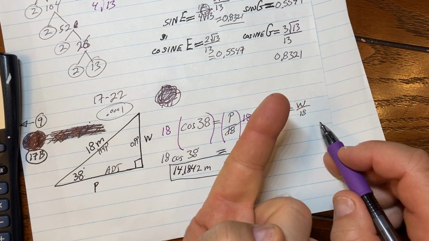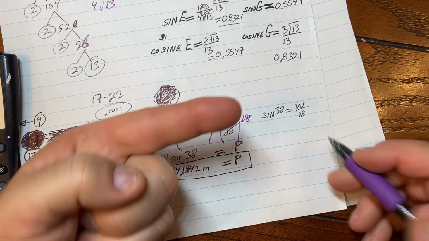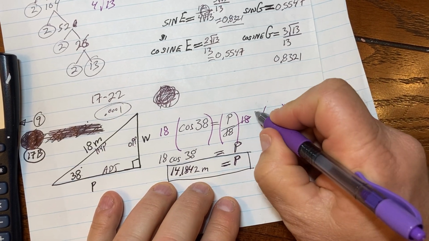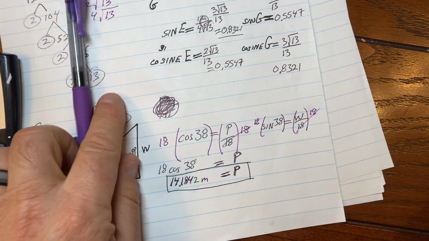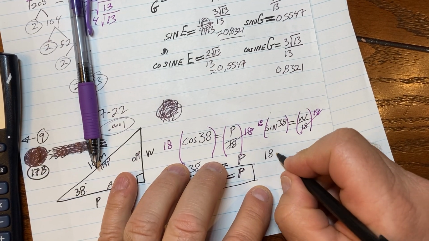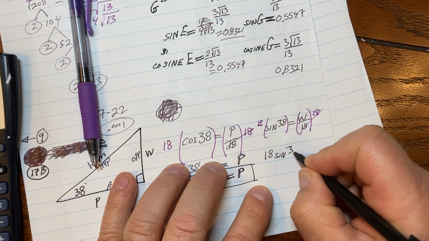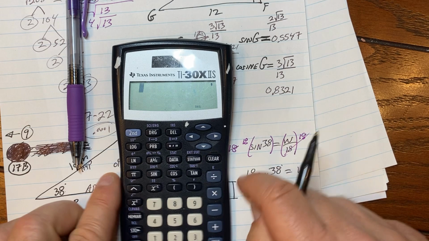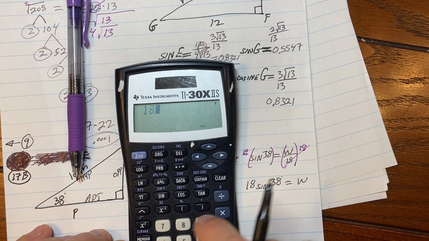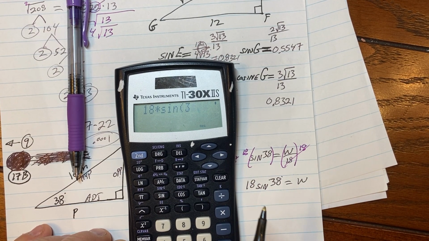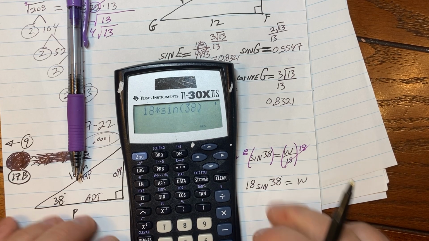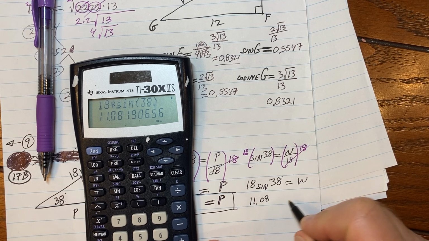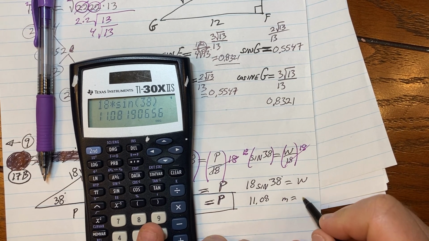W is in the numerator, nice. 18's also on that side, so we need 18 on the other side. We multiply both sides by 18. Those cancel. So 18 times the sine of 38 degrees is equal to W. We get 11.08 meters.